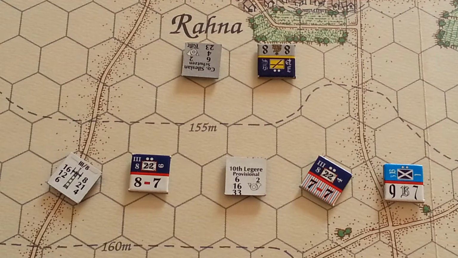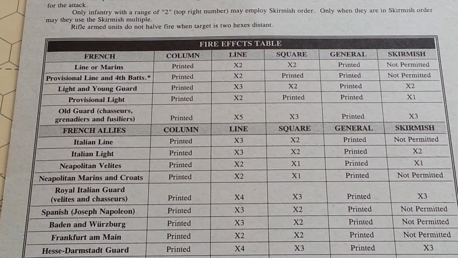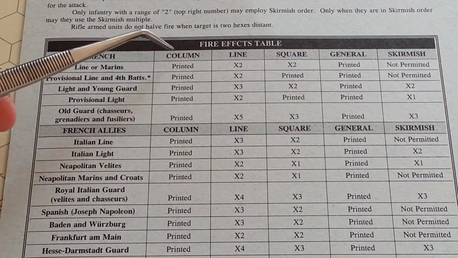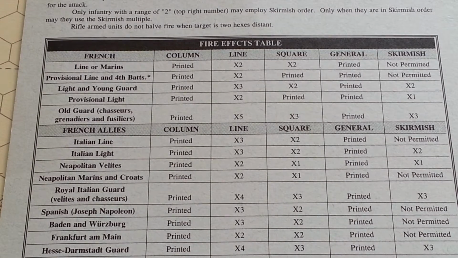And these things are brought together in the form of the fire effects chart to yield the combat value for the attack. This is the fire effects chart for Lutzen. We see the branch of the unit here, the nationality, and then the type of unit. And we see the formation and the fire effects for each. We'll go over each in detail, but this is what drives the combat factor that's brought to bear when an attacking unit conducts a fire attack.